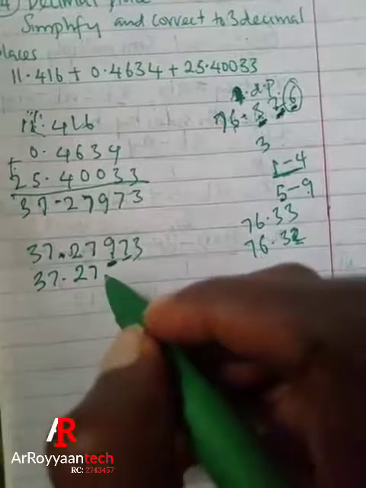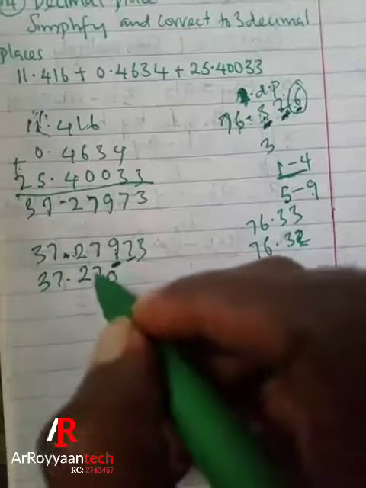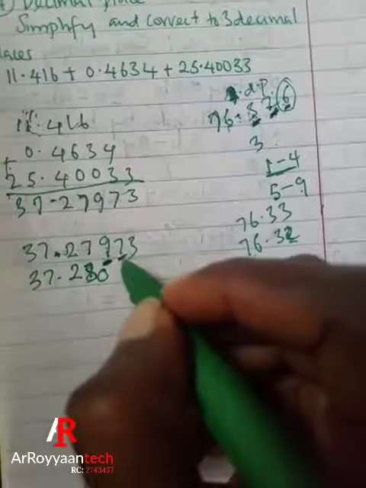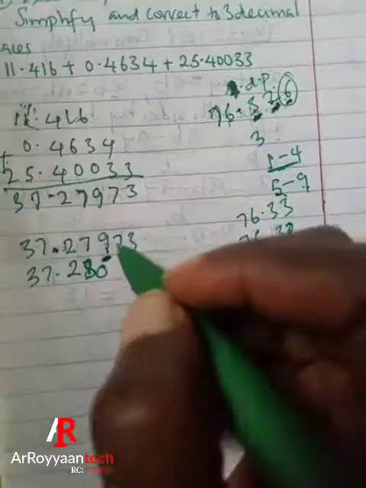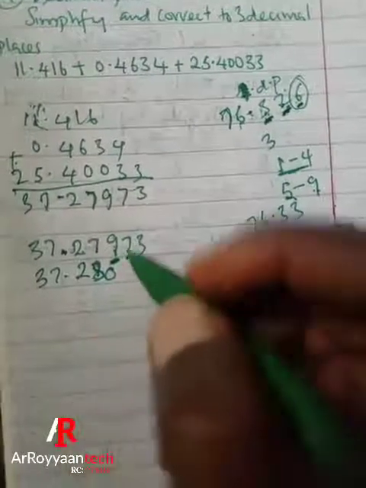So correcting to 3 decimal places, we have 37.27. If you add 1 to 9, it becomes 0, so it will affect the previous one, which becomes 8, since the 7 is between 5 and 9. The 1 will be added to this, so it becomes this. That's our answer.